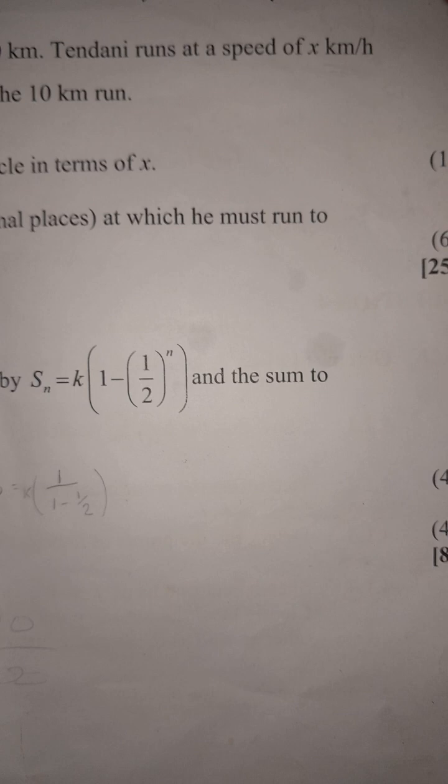The formula says Sn = k(1 − (1/2)^n). So this is the formula, and we are required to calculate the value of k, and that is 4 marks.